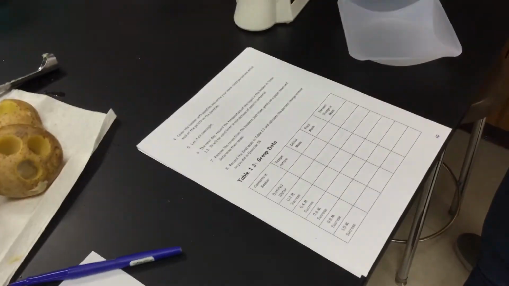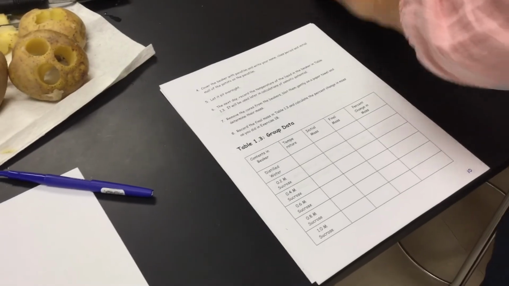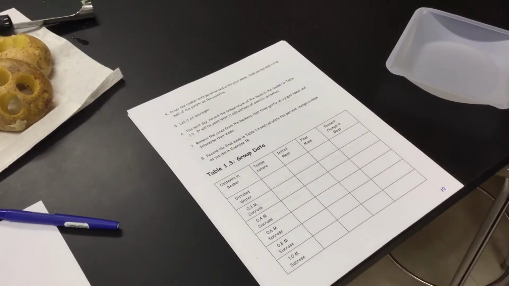So if you look at page 10, it says table 1-3, group data. Group data is going to be a little hard. You will get a little group data from me, and you're going to get a little group data from some other groups. I'm just going to use color scale. And hopefully we'll get some good data along the way.